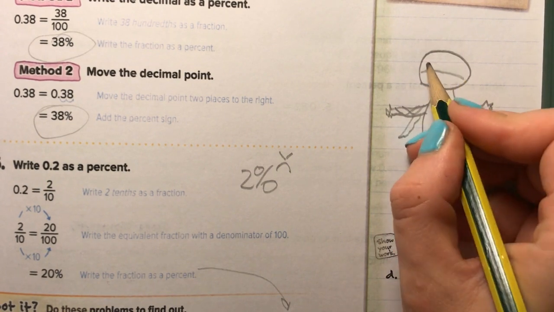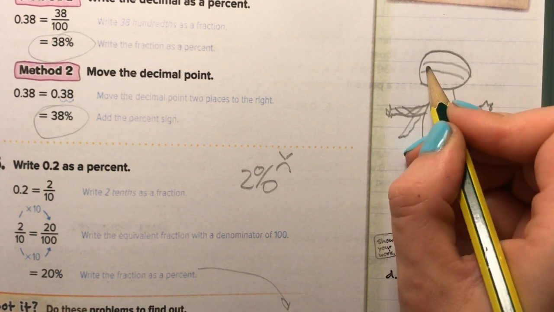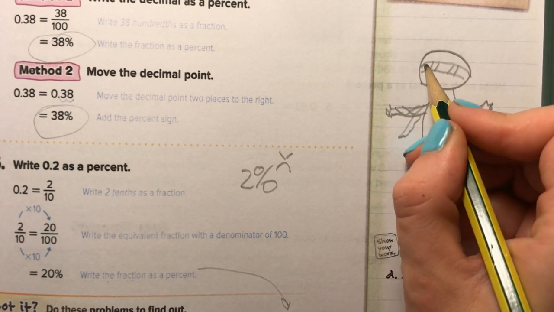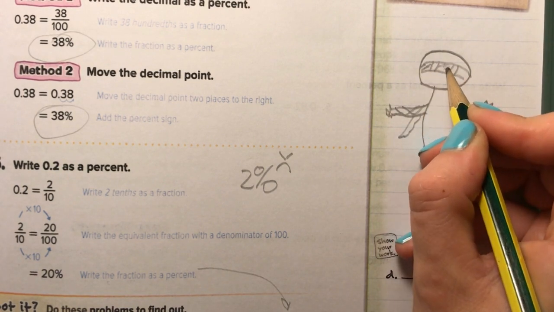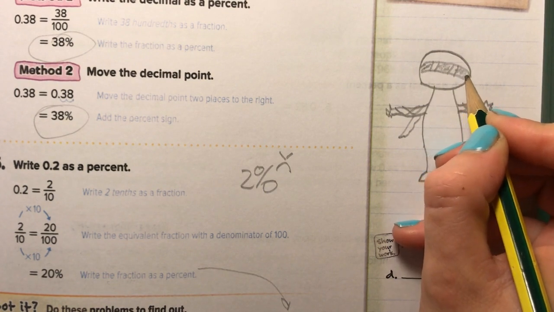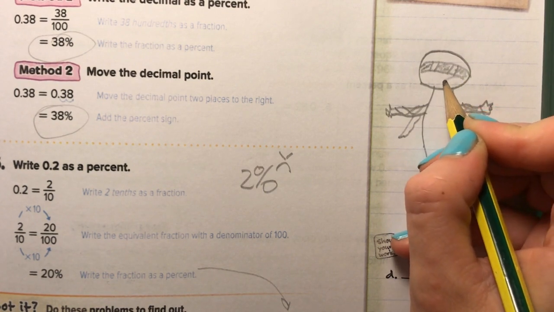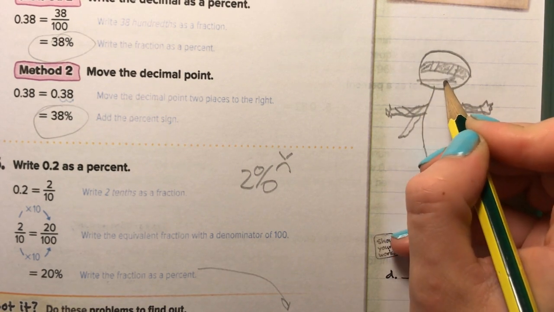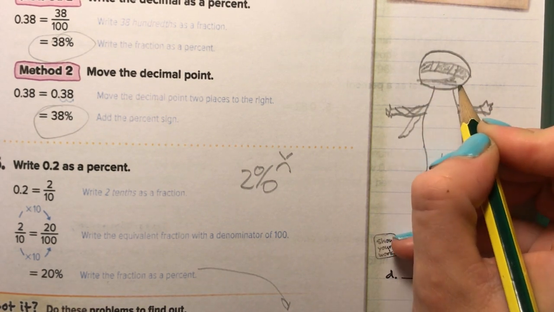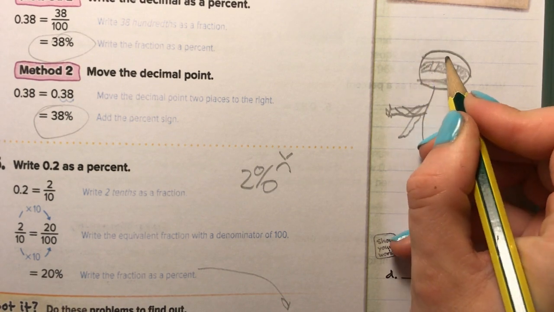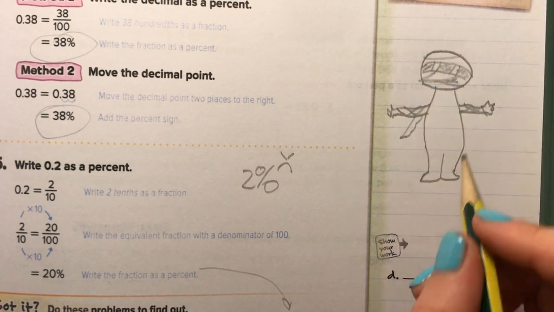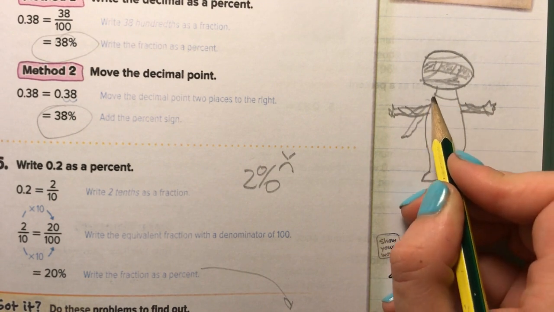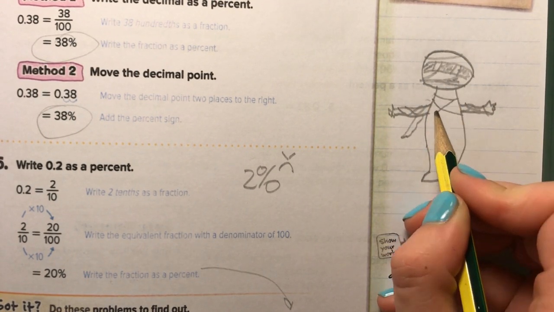Okay. This is like his face, and these will be his eyes. Shade this. Like add some strips there. Like they really wound him up, right?